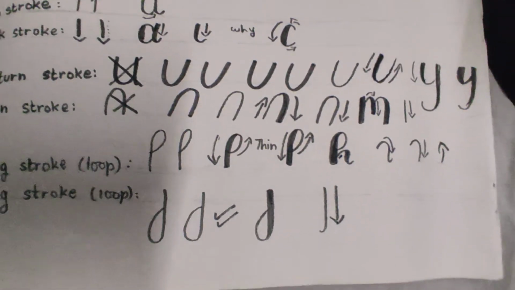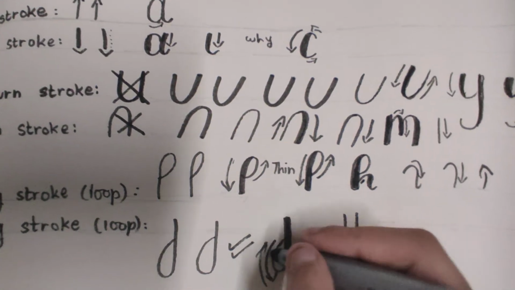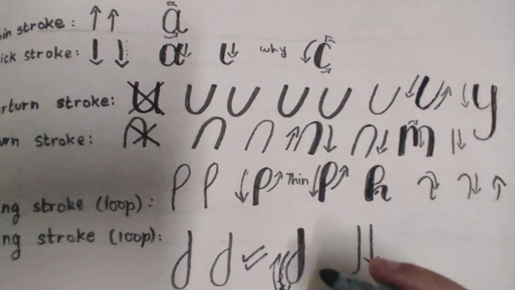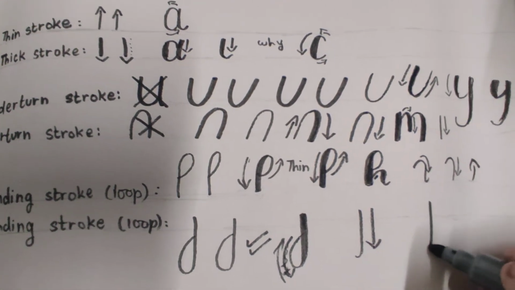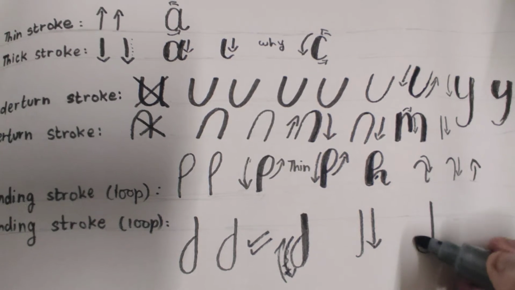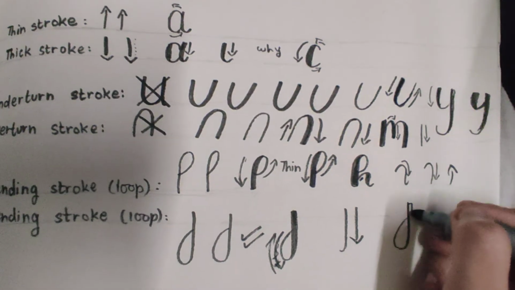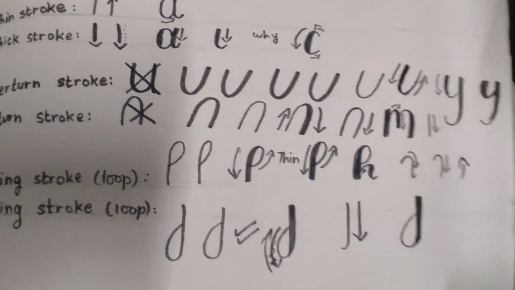But we will not make this part thick as it's going from down to up. That's why we will not make this part thick, because when you make this part, you start making a line which is going from down to up. So only this part will be thick, the rest of the part will be thin.